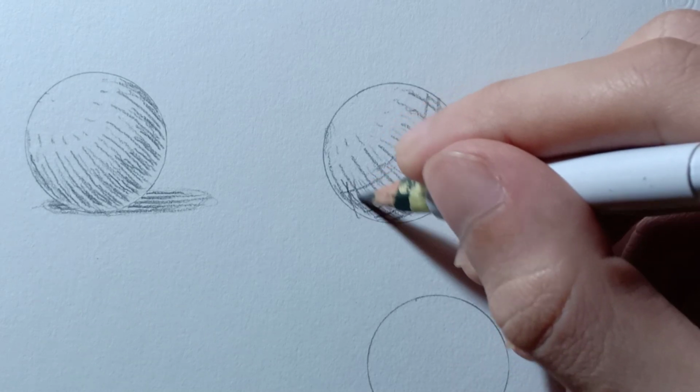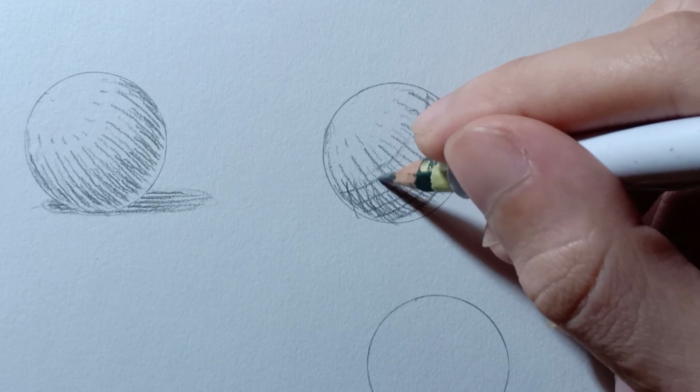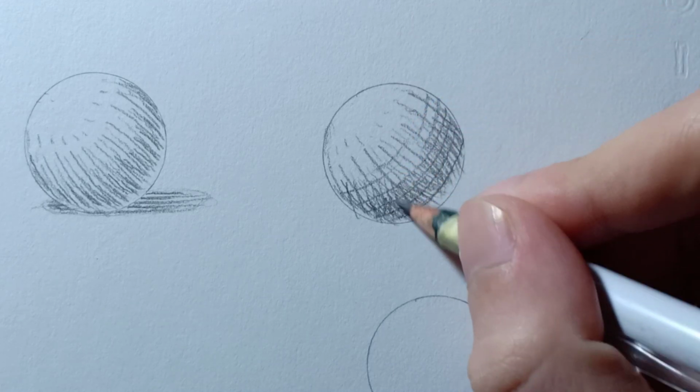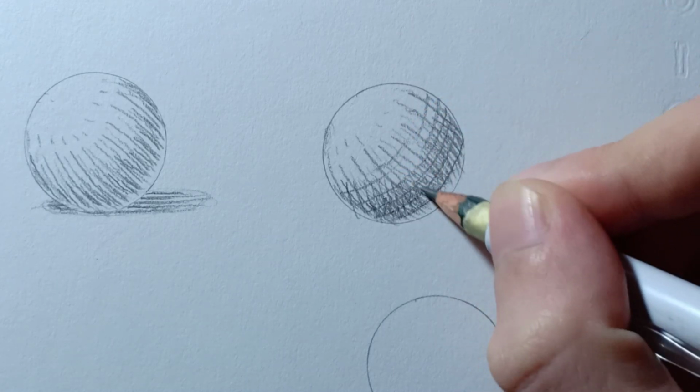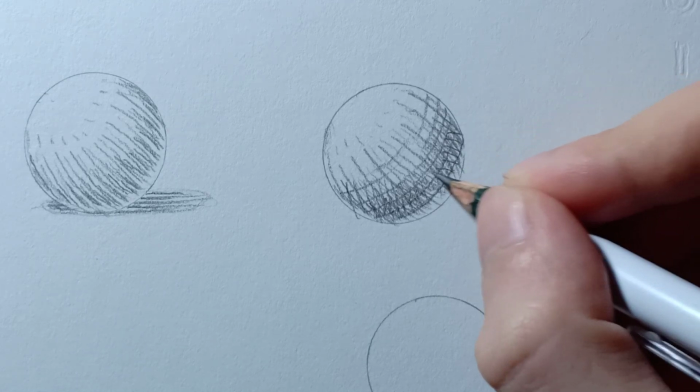Continue adding more cross-hatching layers, changing the direction, angle, and spacing of the lines to build up the desired values and textures. You can use lighter pressure or greater pressure on the pencil to create variations in the darkness of the shading.